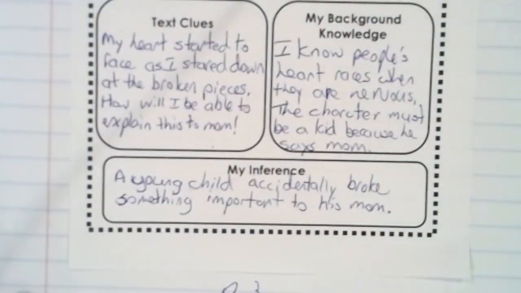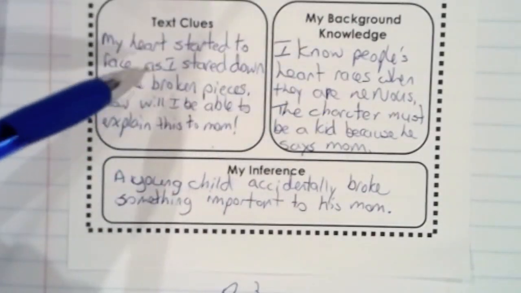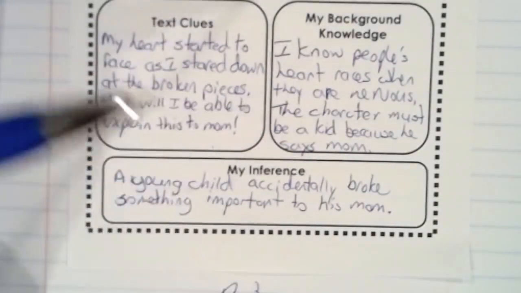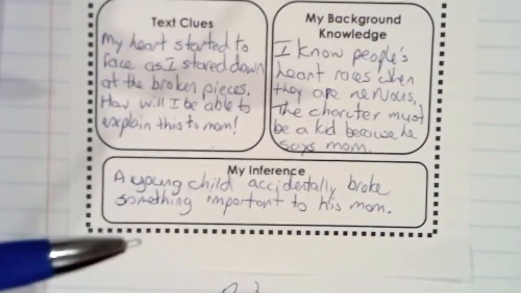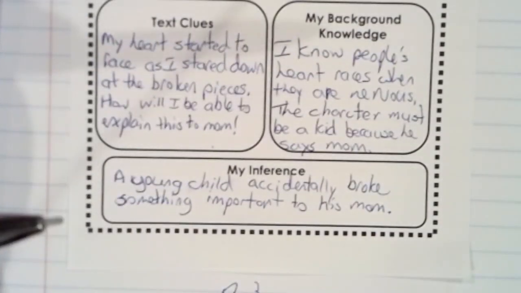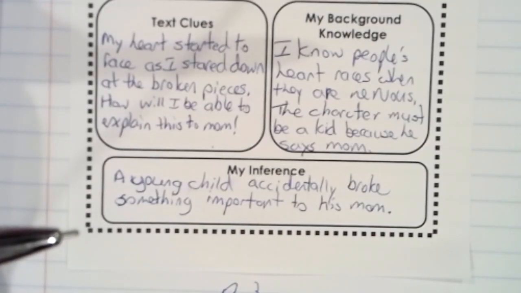All right, so we used our background knowledge or our schema along with what the text said to infer what was happening in the story or what was happening in the text. So now you are going to do your iReady workbook pages 38 through 41, and you also have a word study video to watch.